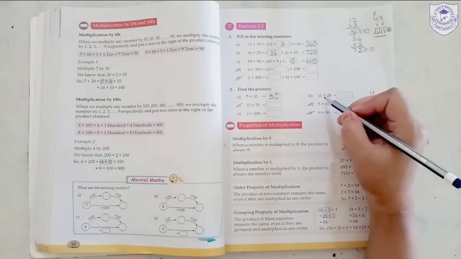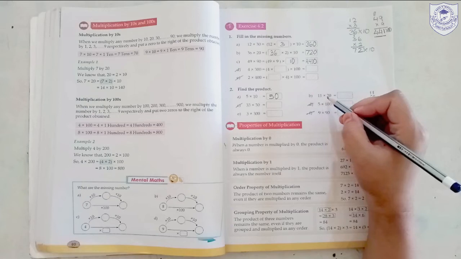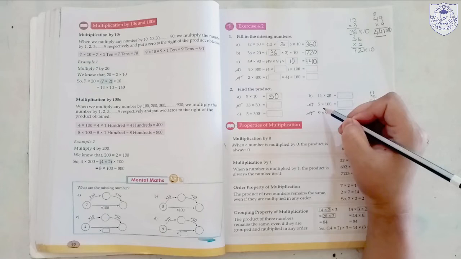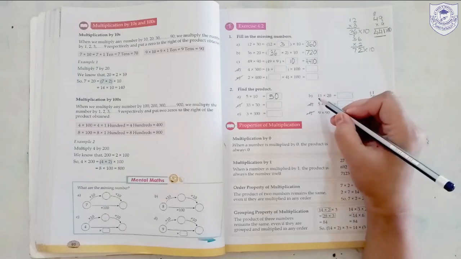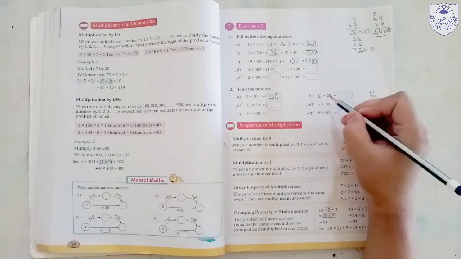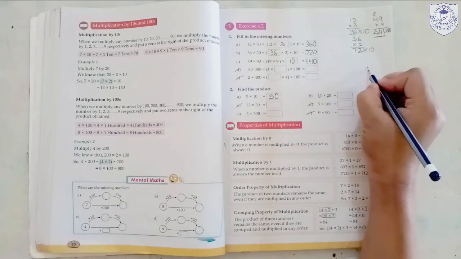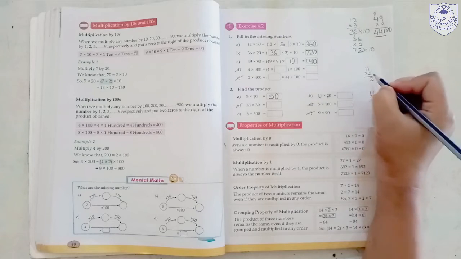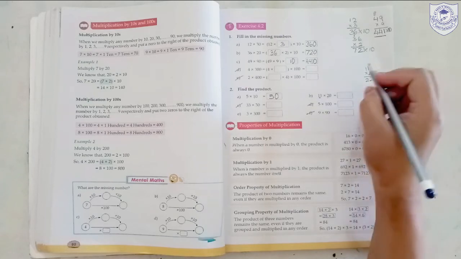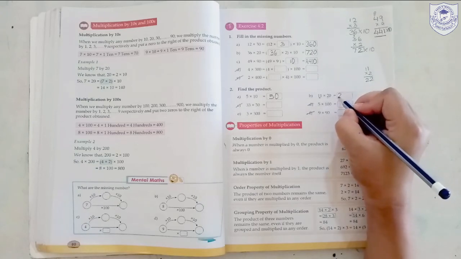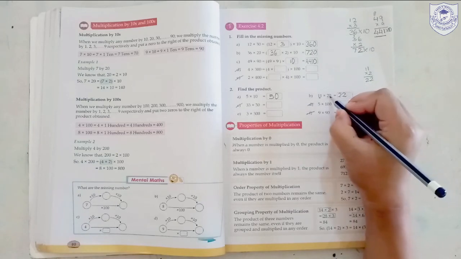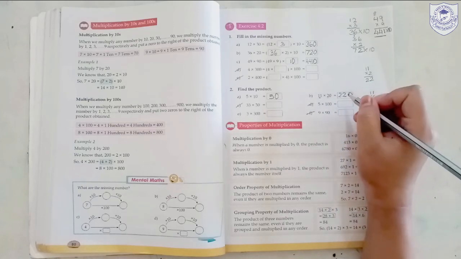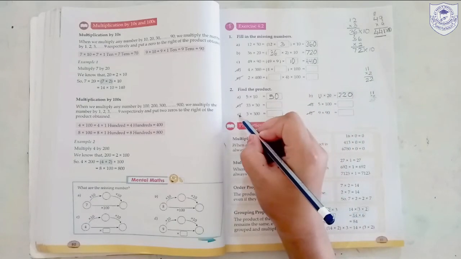Alright, now here we have 11 into 20. Now in this question we have to use the shorter method that I explained earlier. Okay, now we have to multiply this 11 and 2 first. Let's multiply it here. 11 into 2. 2 1s are how much? 2, right? Okay, now the answer is 22. And since we have 1 0 here, we have to put 1 0 here. Alright. Now the next is E.